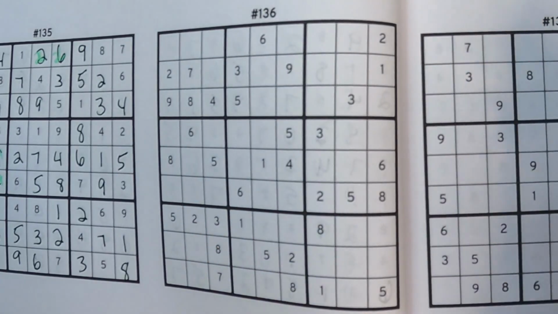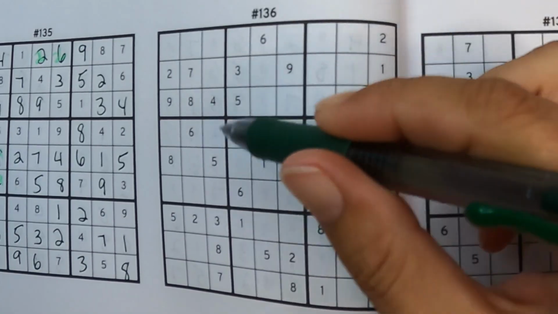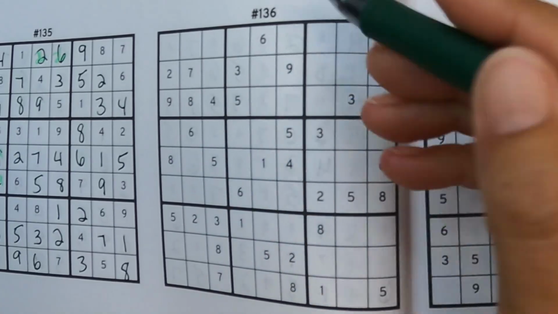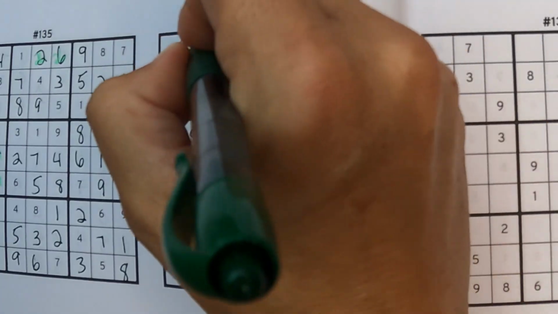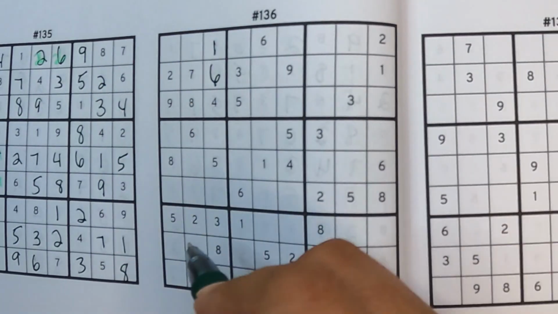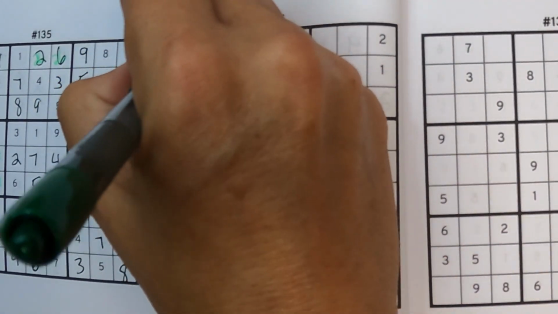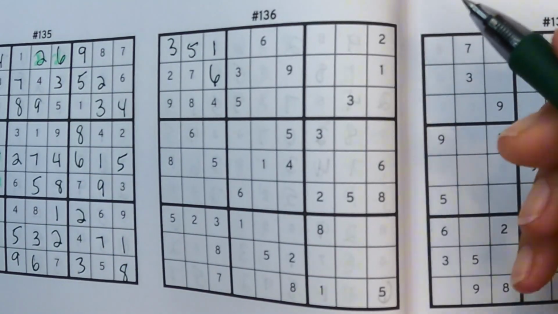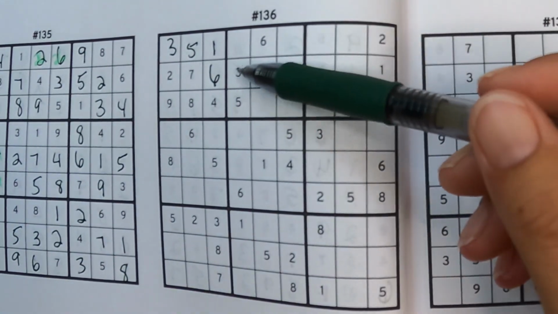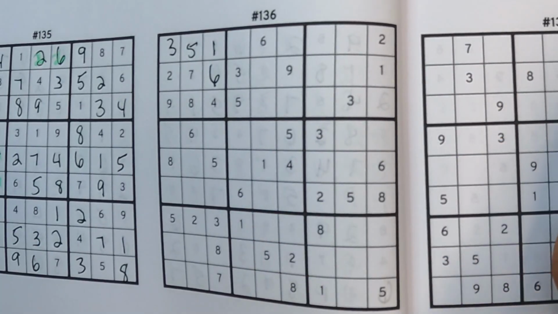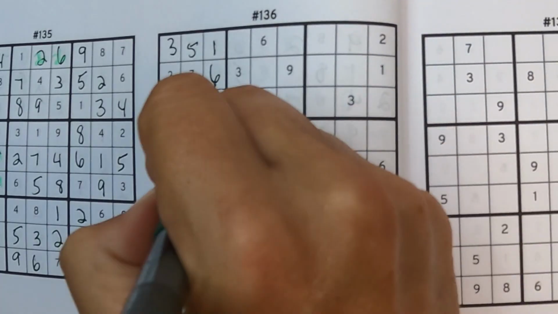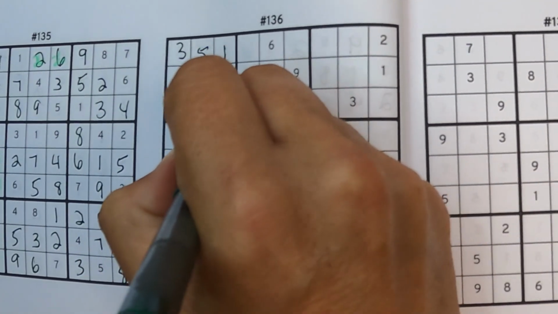If we start with this box, we're missing 1, 3, 5, and 6. We've got a 1 here and 3 and 5 here, so this must be our 6. That 3 and 5 means this is our 1. 5 here, so 3, 5. For this column now, we're missing 2 and 9. We've got a 2 here, so 9, 2.